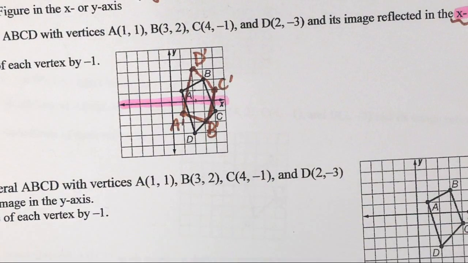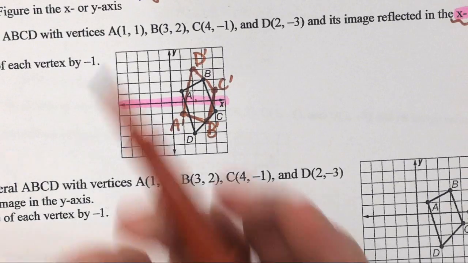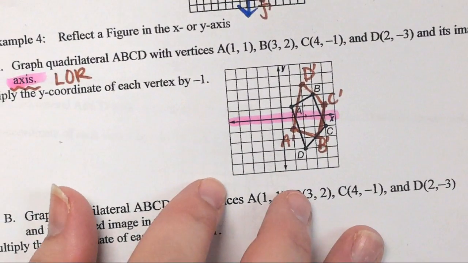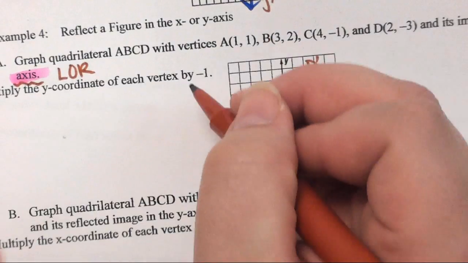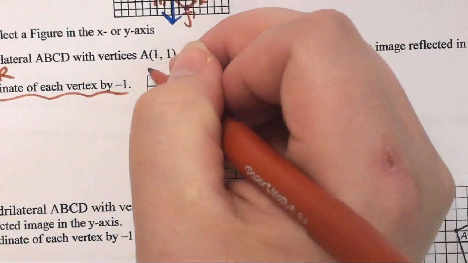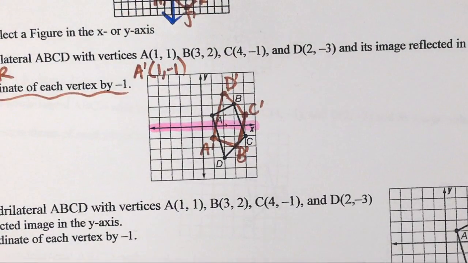Is there anyone who doesn't understand how Miss Compton's counting this stuff? How she's moving one point to a new point? Okay. Well, if you want to be fancy, my counting strategy works. Keep that in mind. If you want to be fancy, anytime it's over the x-axis, anytime that is our specific line of reflection, it said specifically it was the x-axis, all you actually have to do is multiply the y-coordinate by -1. So, for instance, A was 1, 1. A prime is 1, -1. But, hey, 1, -1, that's what we graphed already anyway.